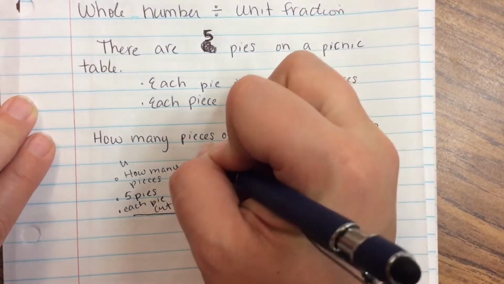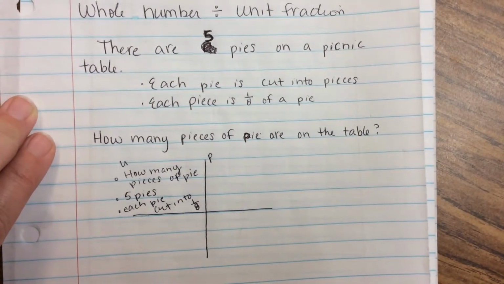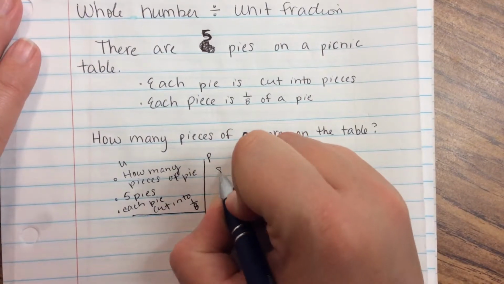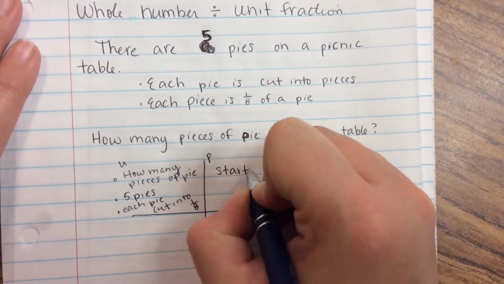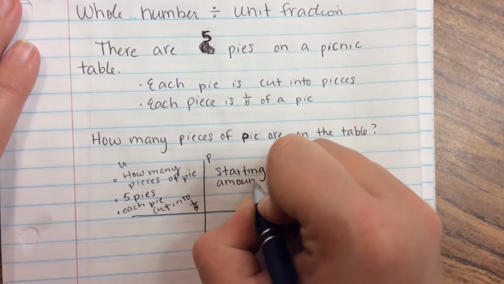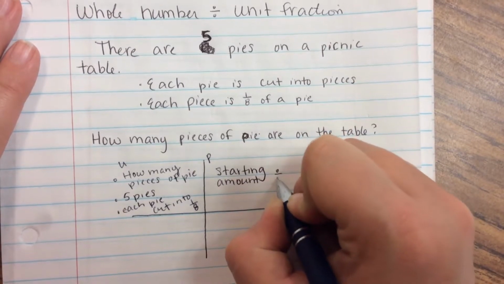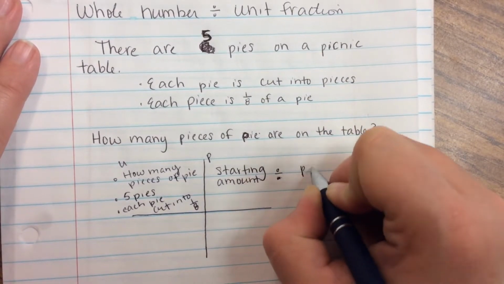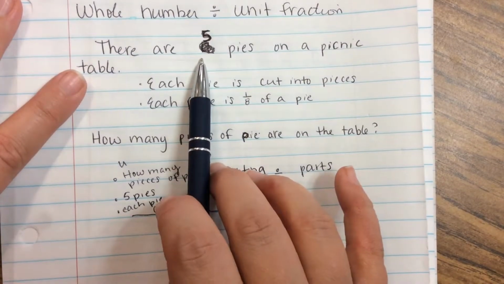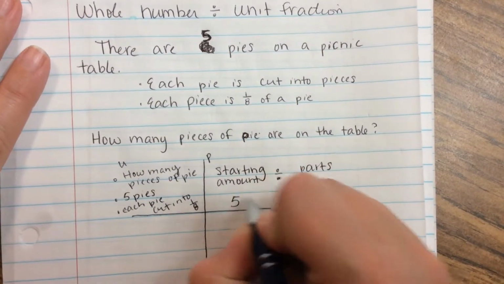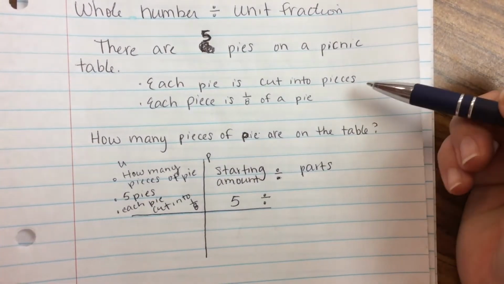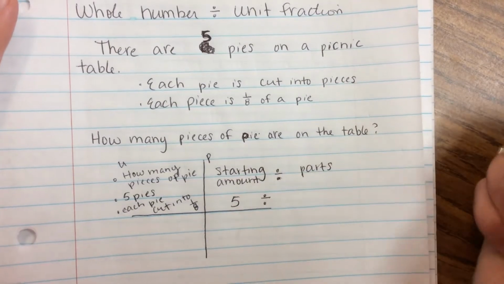All right, under plan. On this, we're looking at what my starting amount divided by my parts would be. So I know I'm starting out with 5 pies on the table. And I know that each pie is cut into pieces, and each piece is 1/8 of the pie.